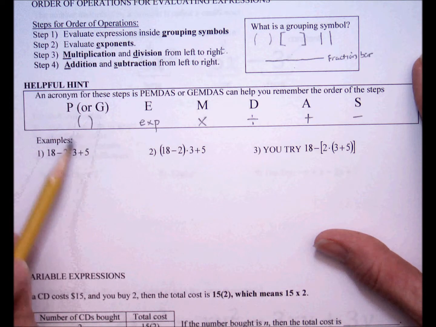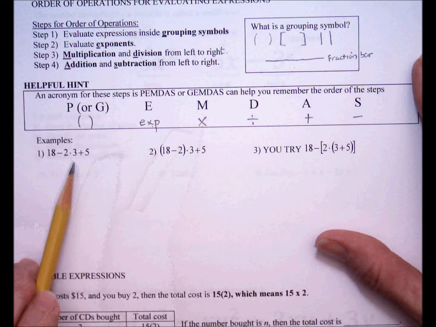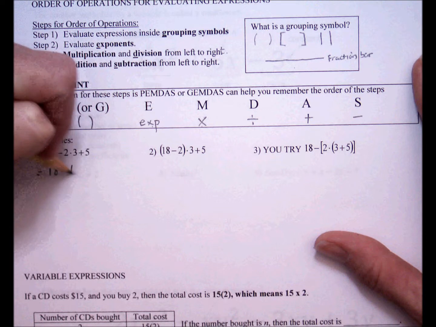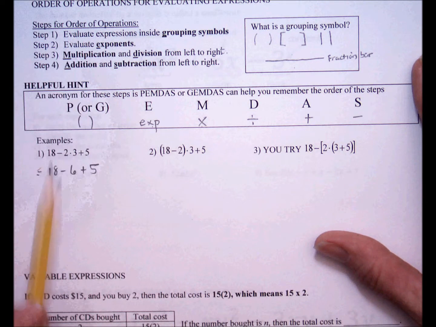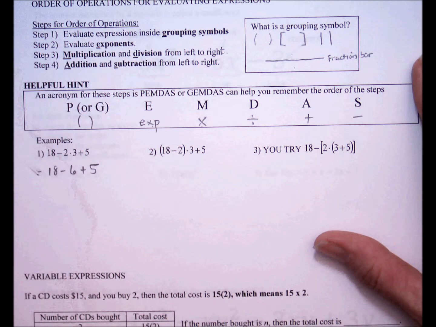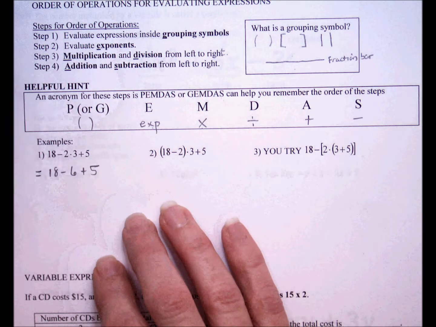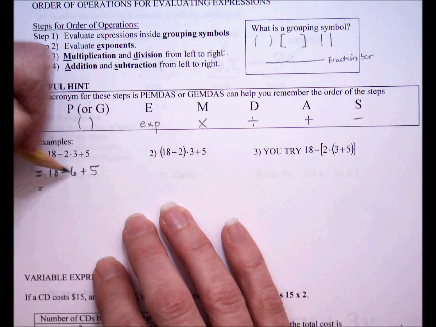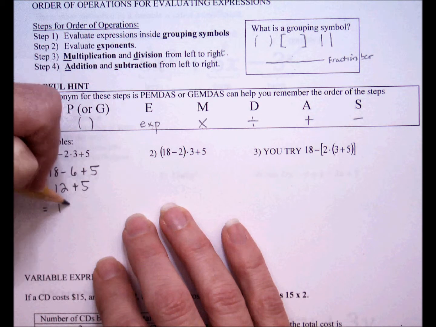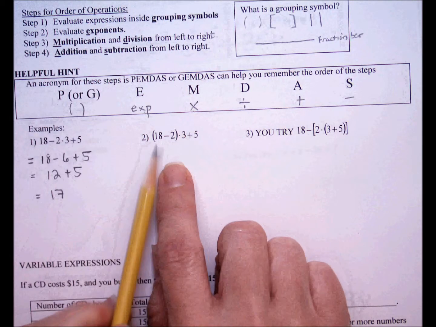So if we look at this first example, there are no grouping symbols, there are no exponents, so the next thing we'd want to do would be multiplication, and there is a multiplication. So this equals 18 minus 6 plus 5. Now, next there's addition and subtraction, and what I know is that neither of those comes before the other. I just have to work from left to right. So I'm going to say this is 18 minus 6 is 12 plus 5 equals 17.